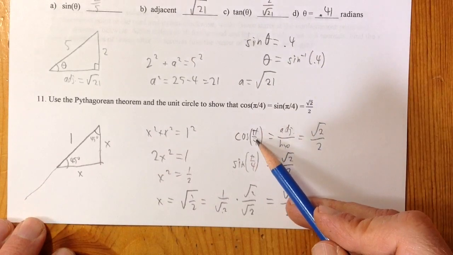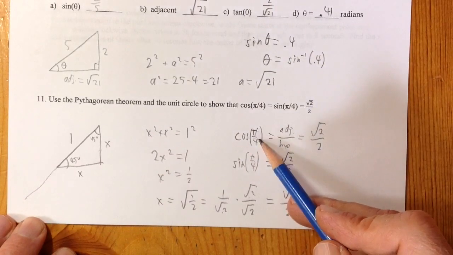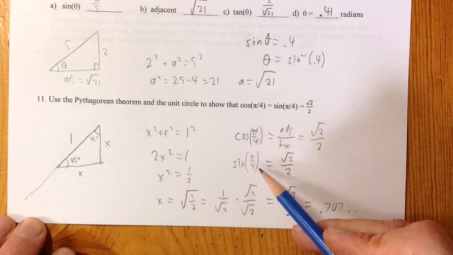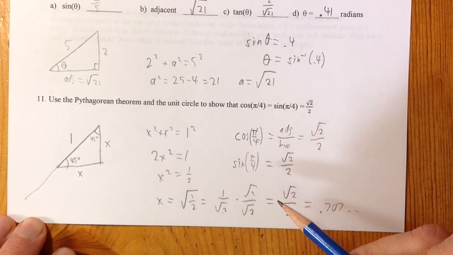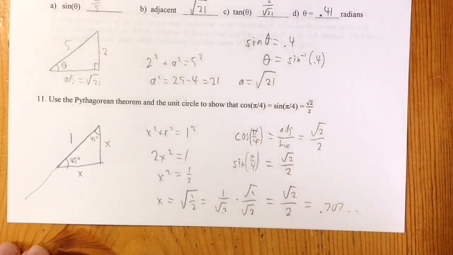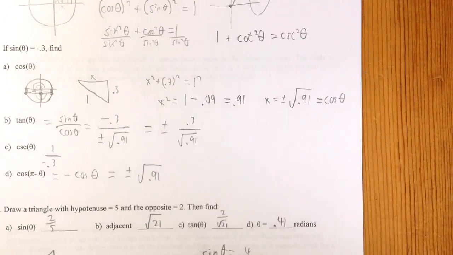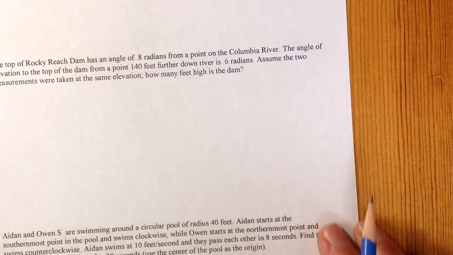They're the same at pi over 4, and they're the same at pi plus pi over 4. They're both negative then. So the x and the y values are both negative then. Okay, that's number 11. One more piece of paper, but this is a hard piece of paper.